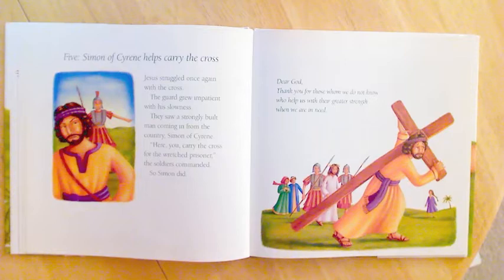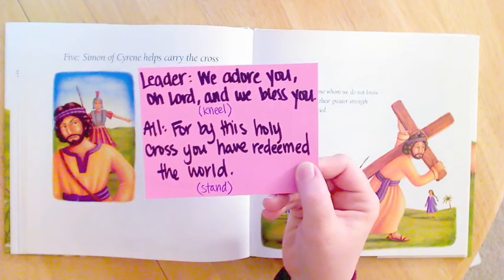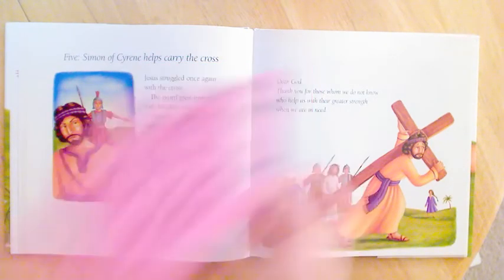Station 5, Simon of Cyrene helps carry the cross. We adore you, O Lord, and we bless you, for by this holy cross you have redeemed the world.